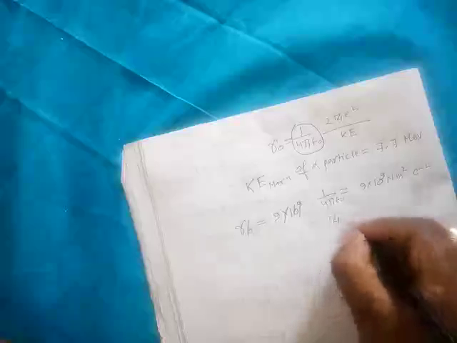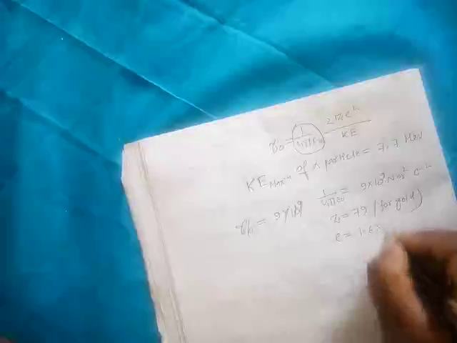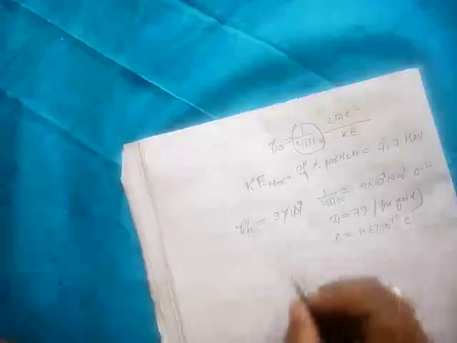And we know the value of 1 by 4 pi epsilon naught is 9 into 10 to the power 9. Right? Let me write down the value first of all. 1 by 4 pi epsilon naught is equal to 9 into 10 to the power 9 newton meter square per coulomb square. Right? Z is 79 for gold. For a different material it will be different. E is equal to 1.6 into 10 to the power minus 19 coulomb. And the maximum kinetic energy of an alpha particle could be 7.7 mega electron volt.